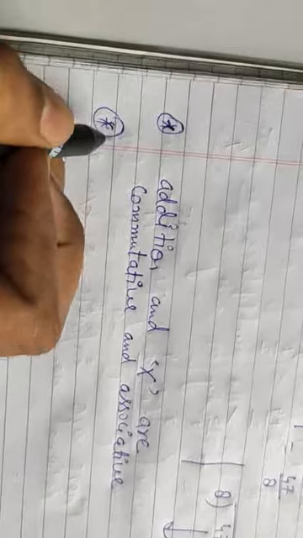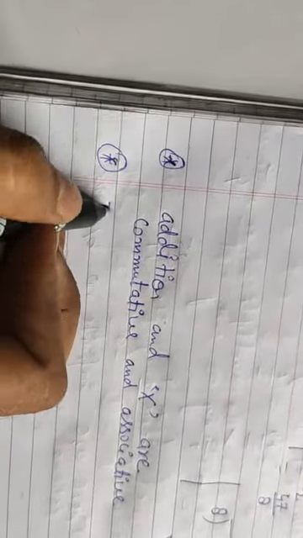And second one is the additive identity.